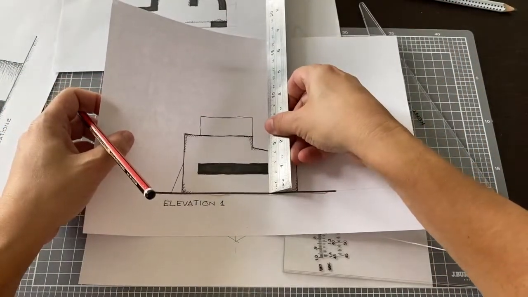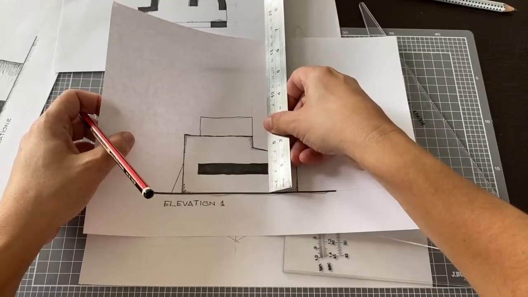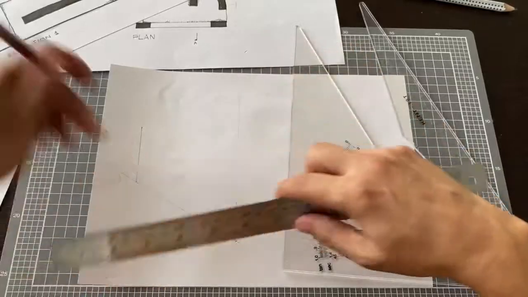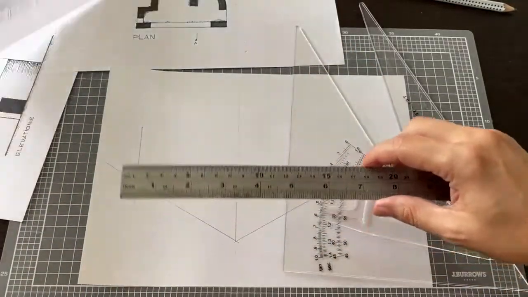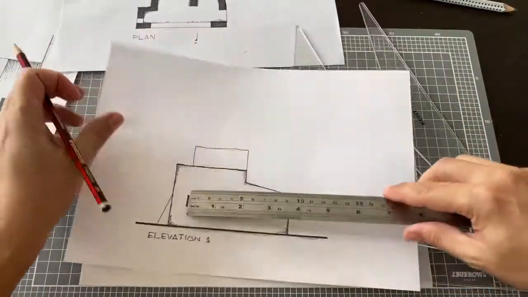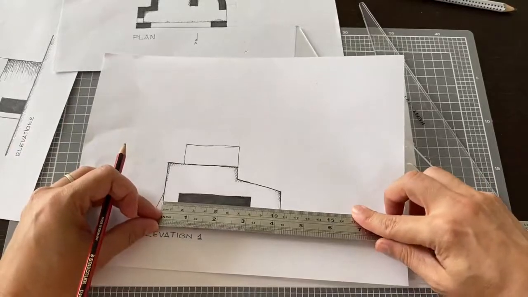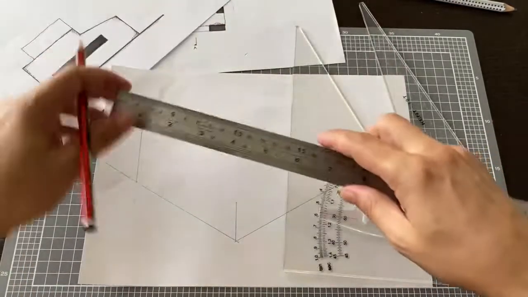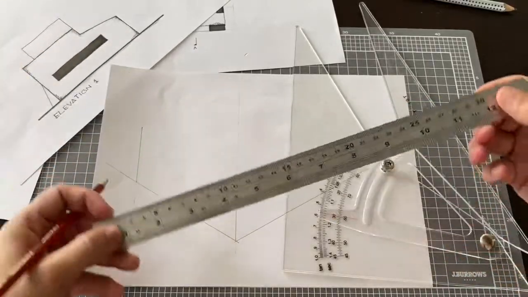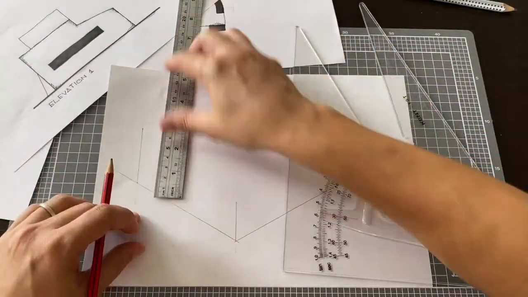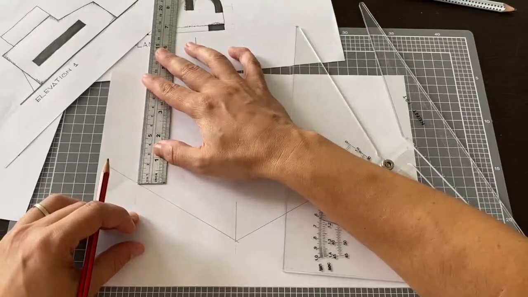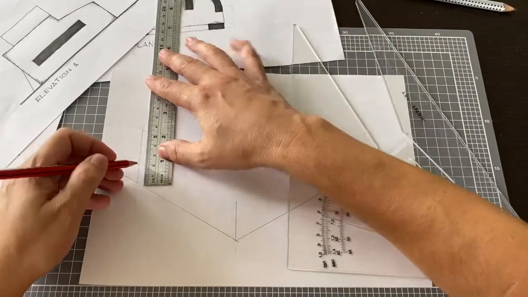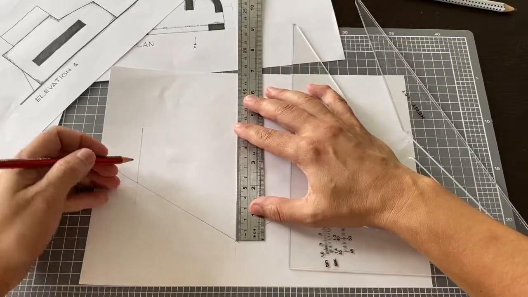Then we can start also with the window. So that's approximately 1.8. So again, we need to see the distance between here and here. So that's 1.4 and 1.8 from height. So 1.8 from height is here. So we'll start with that. And then 1.8 from here as well.